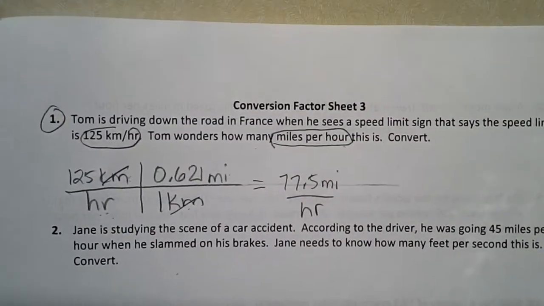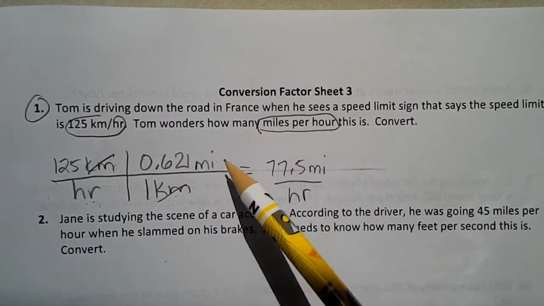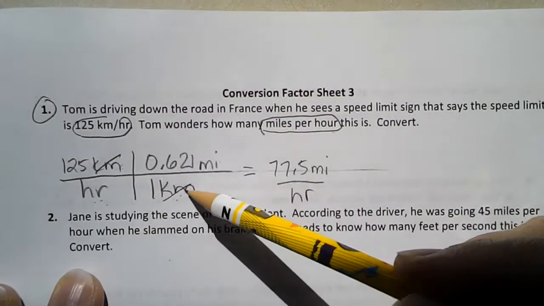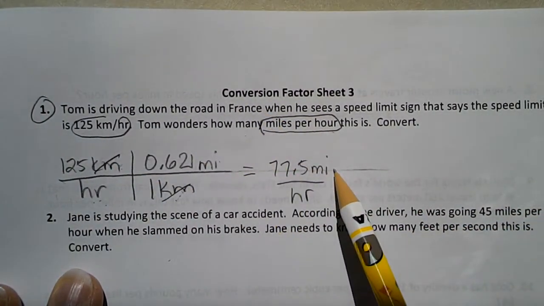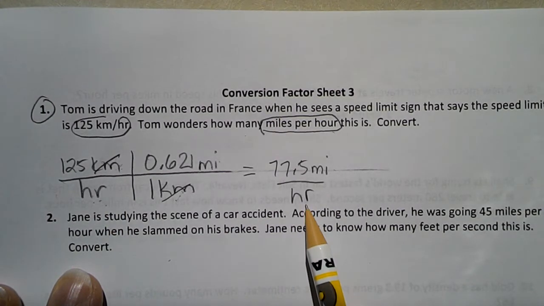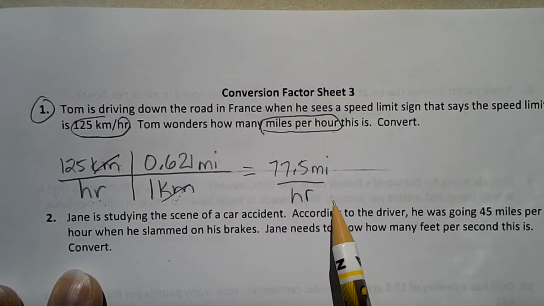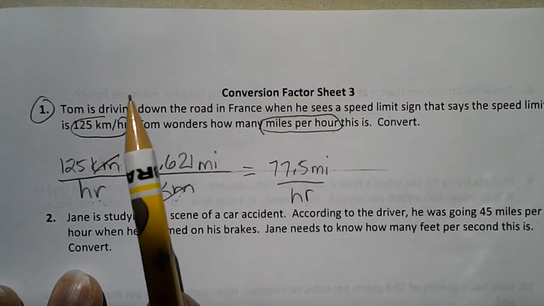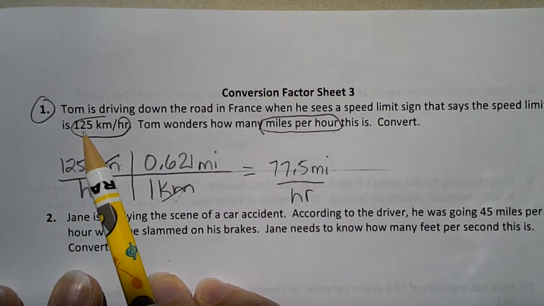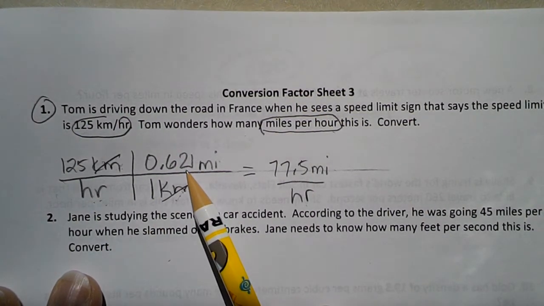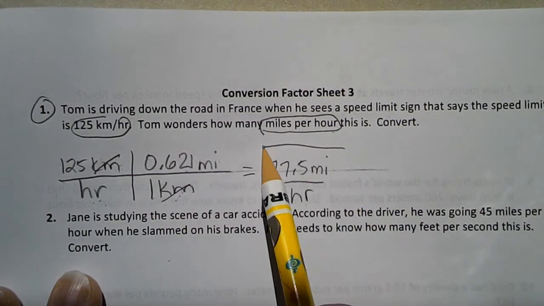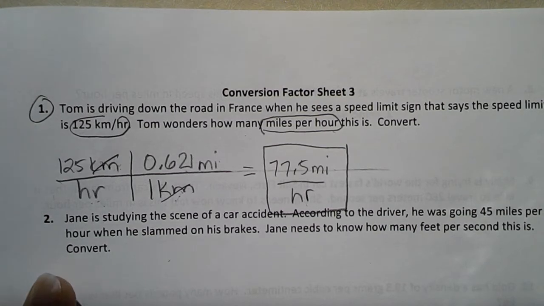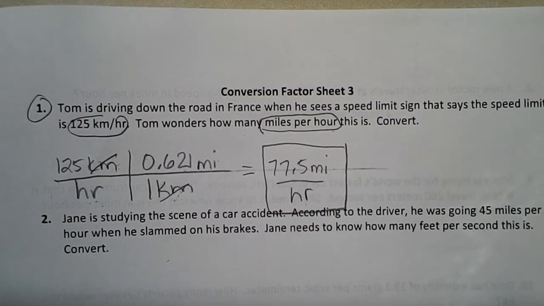So, 0.621 miles in each kilometer. I put the kilometers on the bottom so that I can cancel these, and I end up with miles in the numerator and hours in the denominator. So I get 77.5 miles per hour. Well, if you look, this has 3 significant digits. This has 3 significant digits. This is infinite because it's exactly a kilometer. So my answer is this. Let's do another one on the last page because these are kind of tricky.